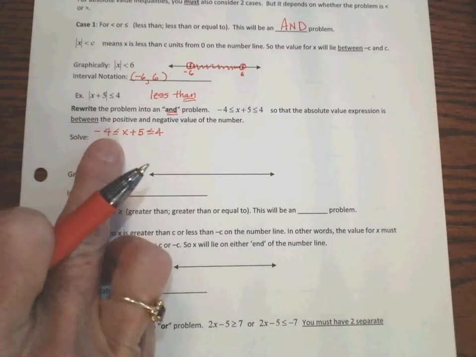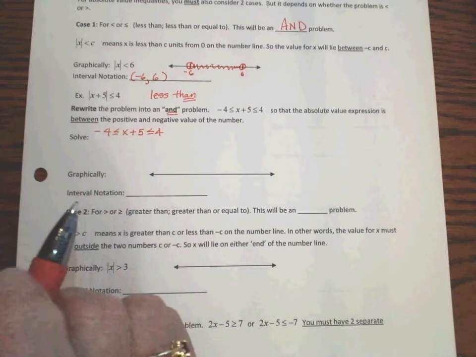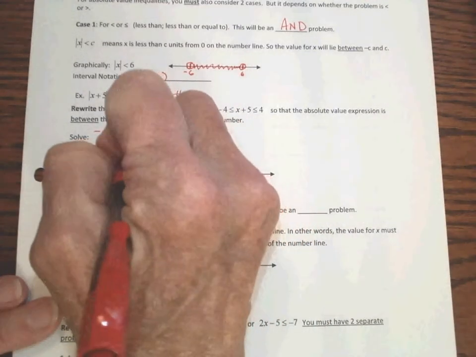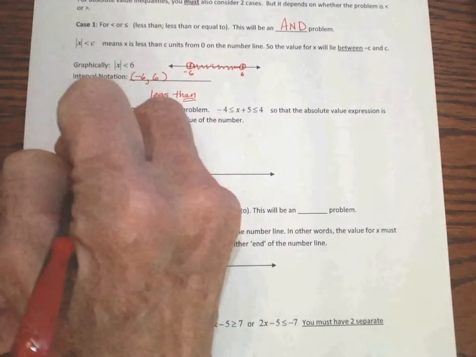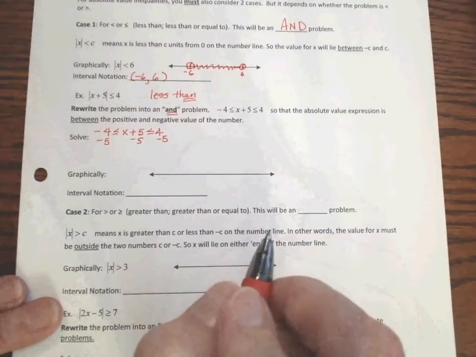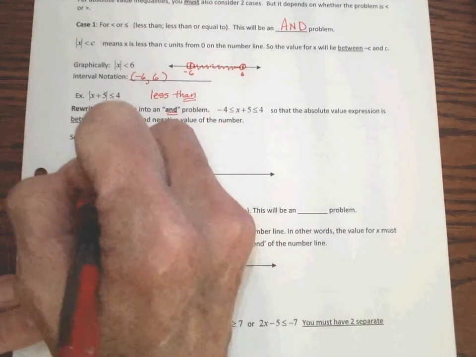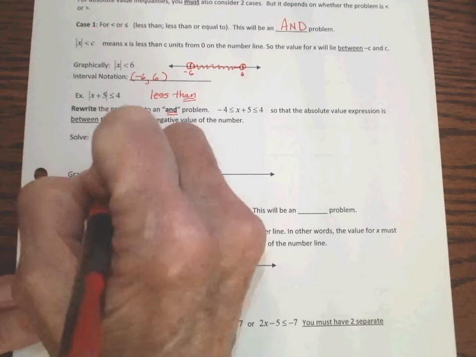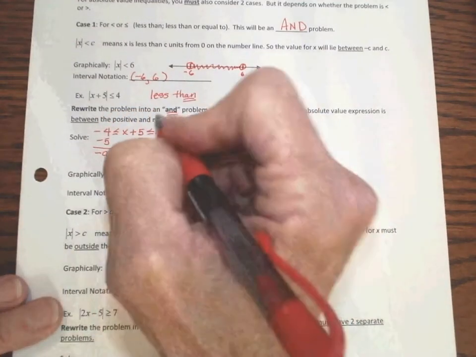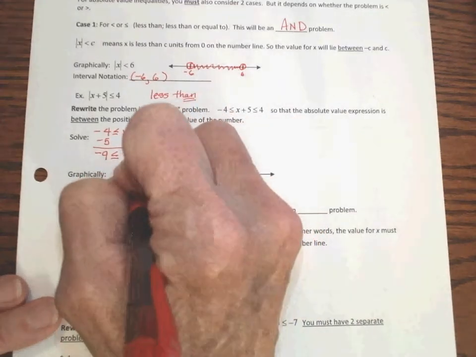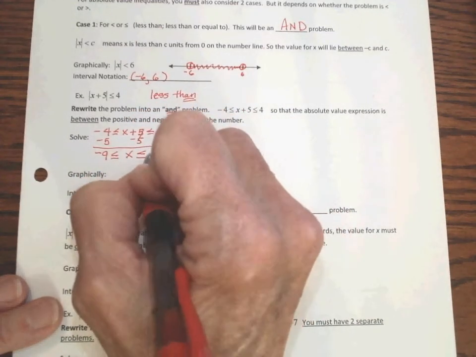So since we put 2, we still are going to go back to the middle and we want to get x by itself. So I'm going to subtract 5, but this time I'm going to subtract 5 in all 3 places where there are number values. So now when I subtract the 5, I'm going to get negative 9 less than or equal to x, because the 5's subtract off and they'd be gone, and then less than or equal to 4 minus 5, which would be negative 1.